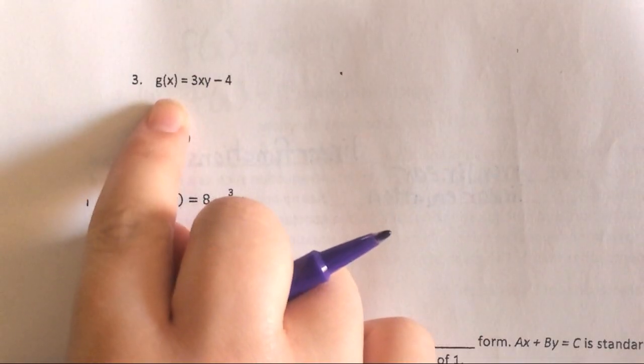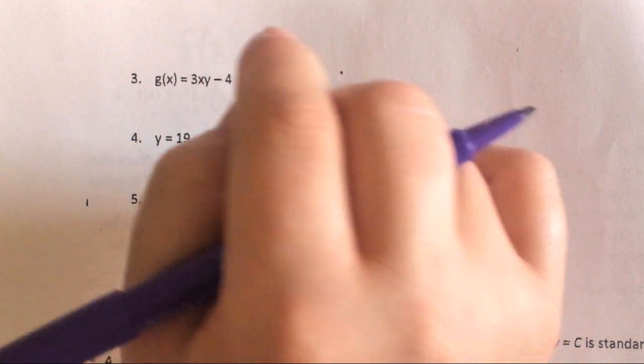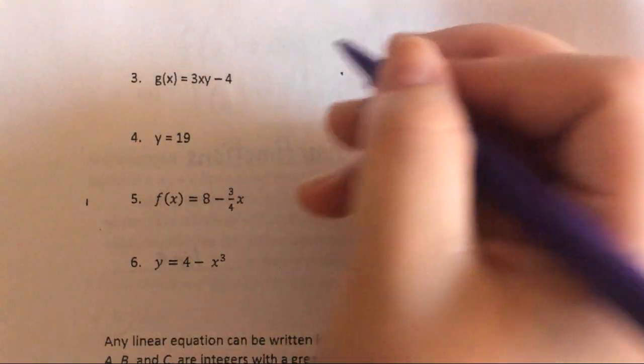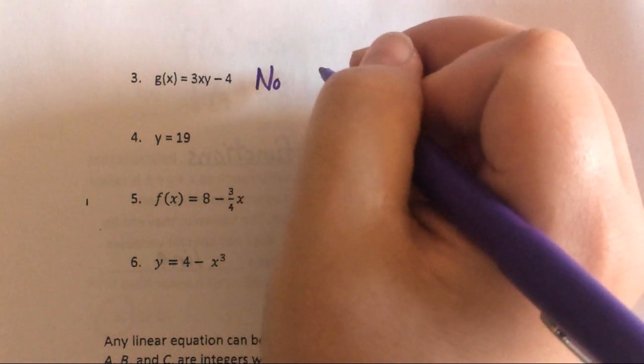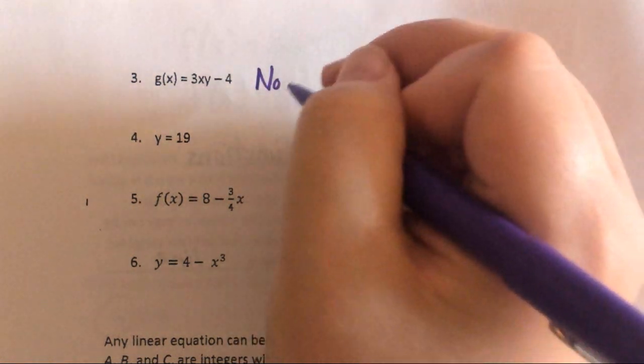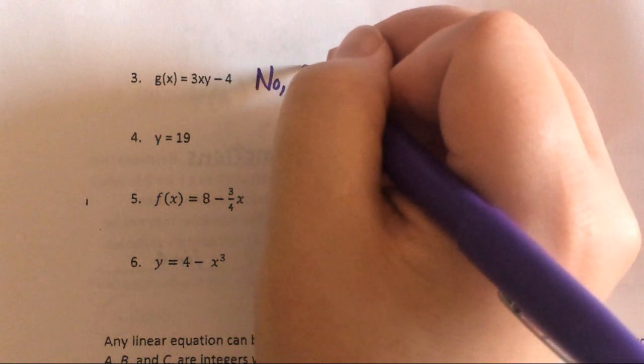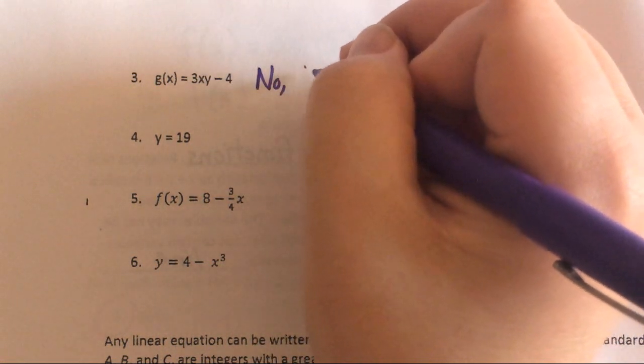Number 3, is this linear? I heard no, if you can explain why. Say it again, Mia. No, and it's because of the x and y being multiplied together.